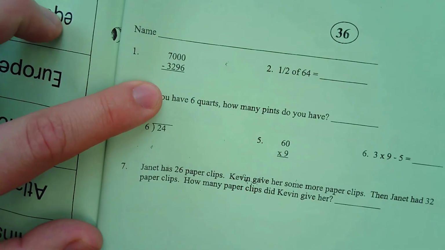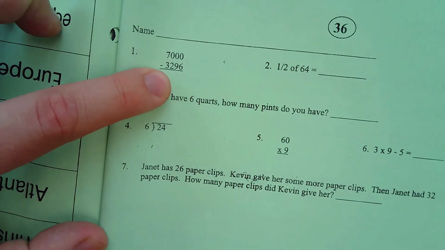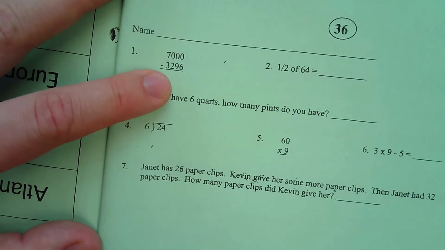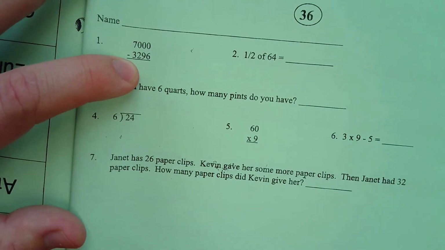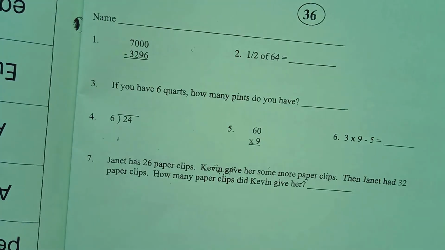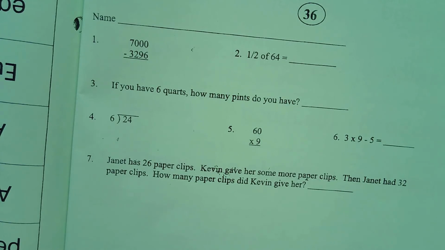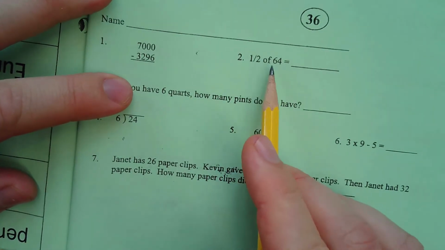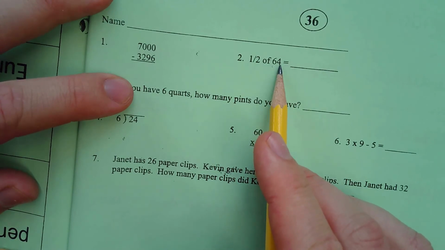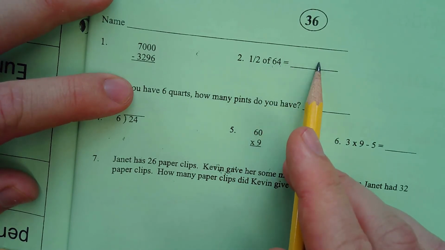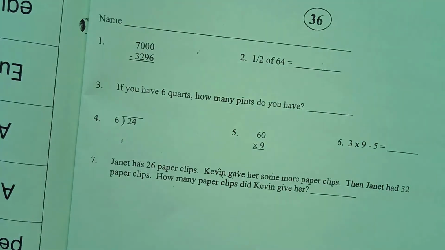Let's look ahead at tomorrow. We got some long subtraction here. Going to be a lot of borrowing there. Once again, 7,000 minus 3,296. 1/2 of 64. 1/2 of 64. So one interesting way, this is a division problem. We haven't done a lot of that. But one way you could do this is what's half of 6 and what's half of 4. And that will give you your answer. So that might be, well, we'll get to it tomorrow.